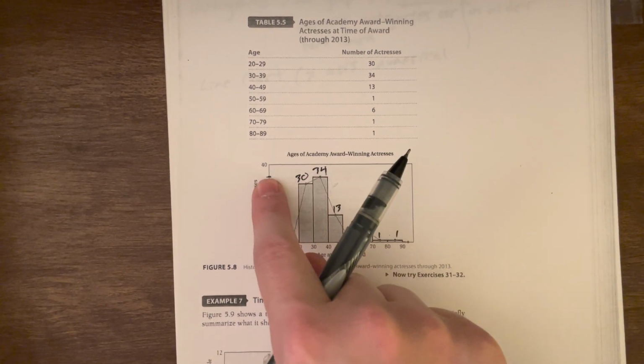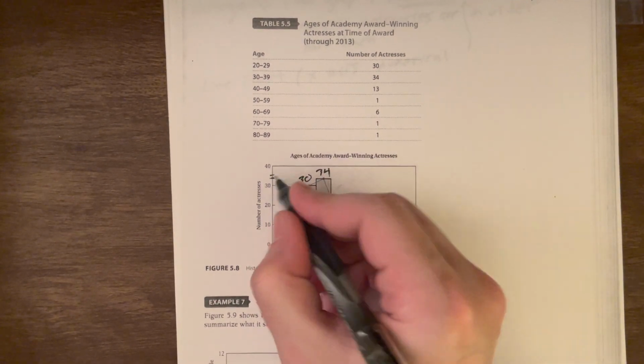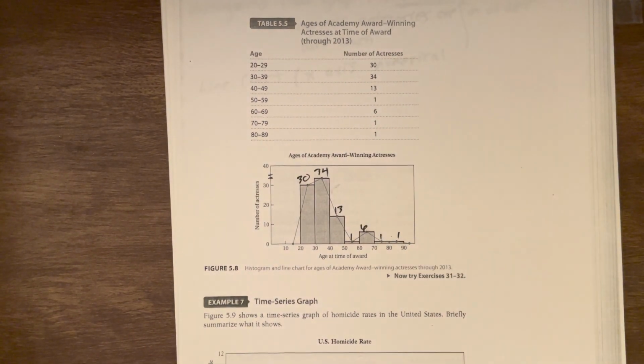That is about 33, 34. Maybe you're slightly off and you think it's up here and you think it's 35. You're in the right ballpark. We're getting the right information.